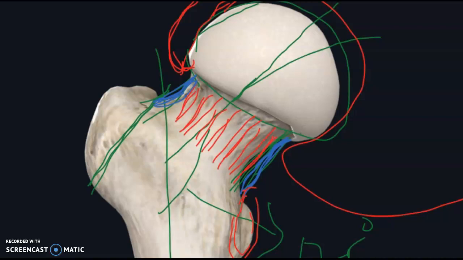So between the greater trochanter and the lesser trochanter, there is a bony ridge which starts from the greater trochanter, then comes down inferiorly, and at the base of the lesser trochanter, it curves and goes medially.